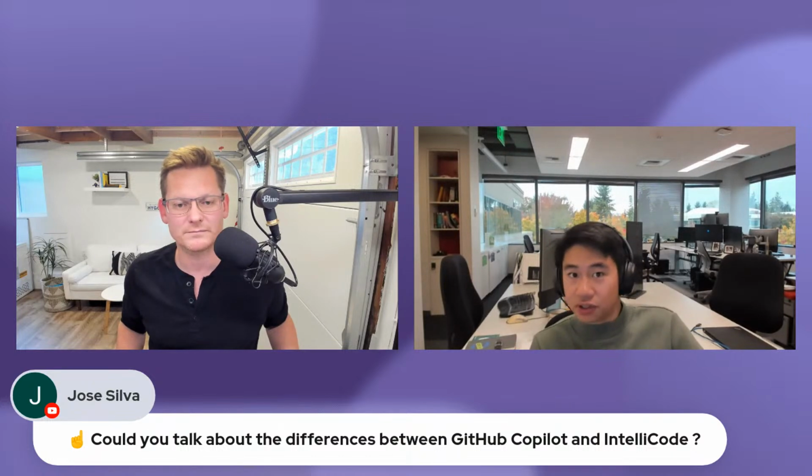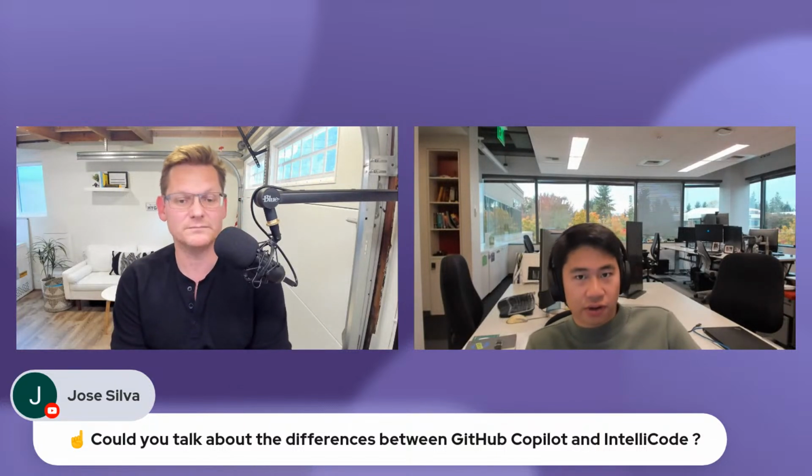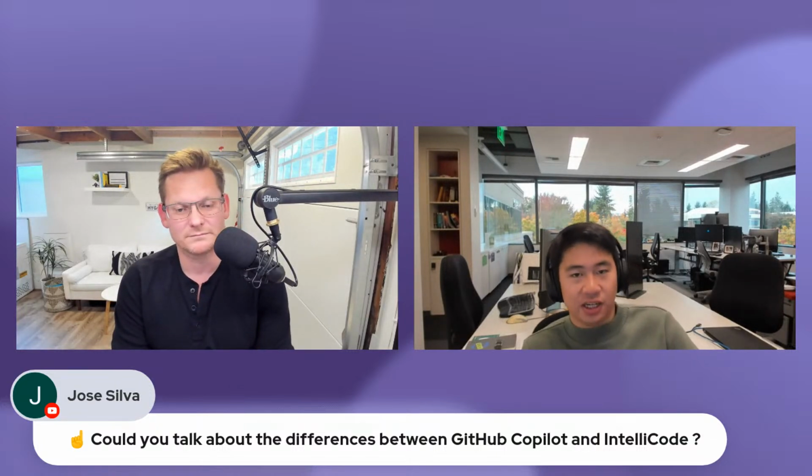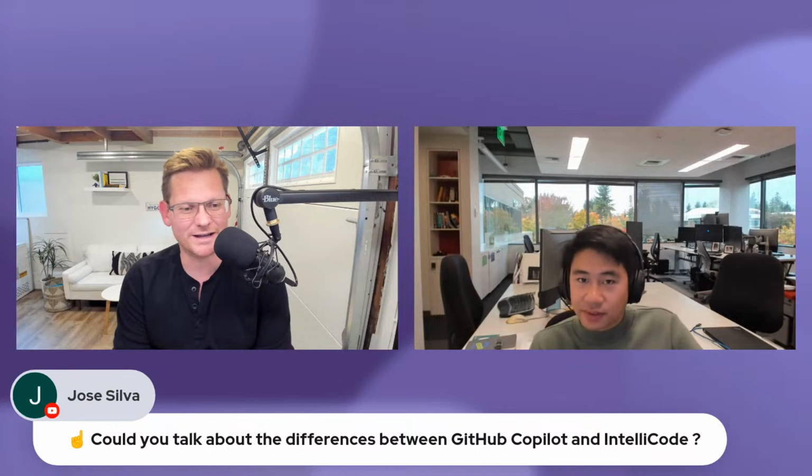requires a server to inference against, whereas IntelliCode's inline completions and suggestions, all of our features, work entirely locally on your machine. So none of your code will leave your machine if you're using IntelliCode. And so this is going to work on a plane if you'd like. So that's a big fundamental difference in that you're 100% local.